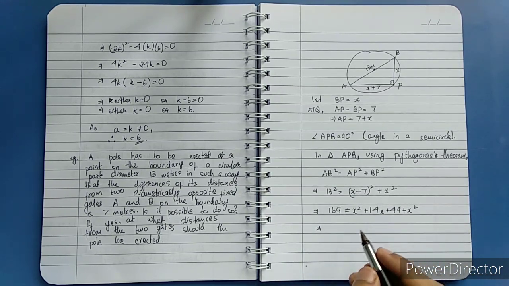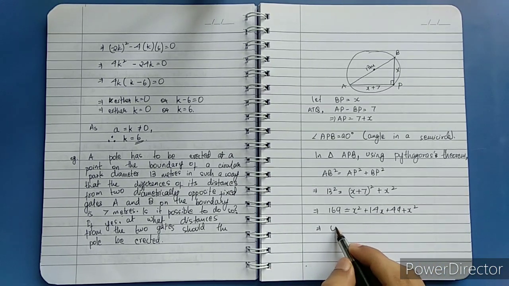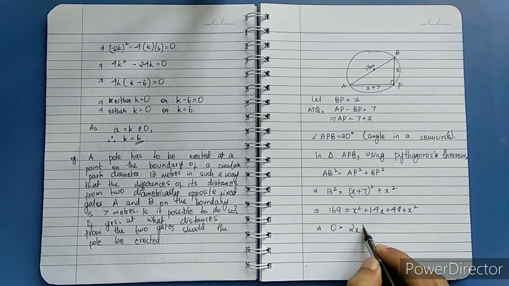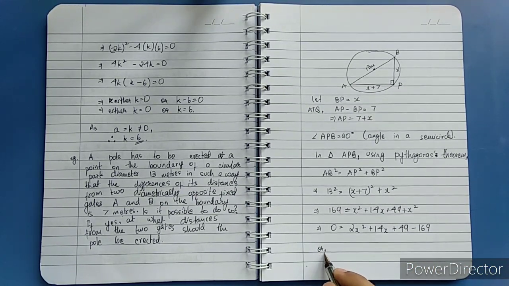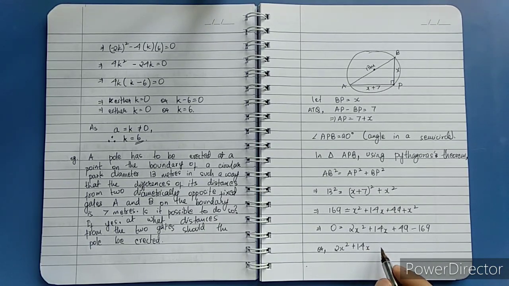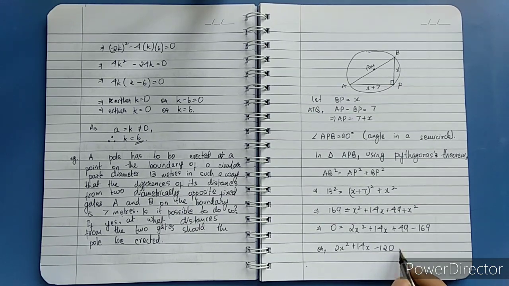Let's say 169 we take to the other side, so 0 equals 2x square plus 14x plus 49 minus 169. We can write this as 2x square plus 14x. So 49 minus 169 is minus 120 equals 0.